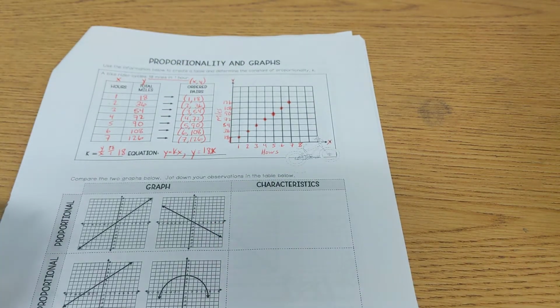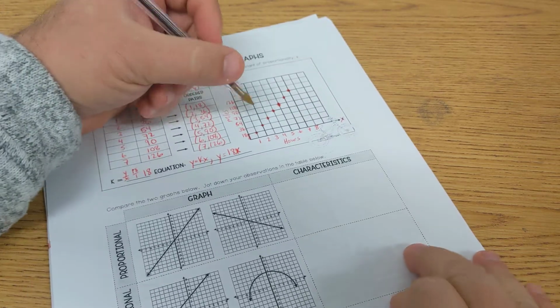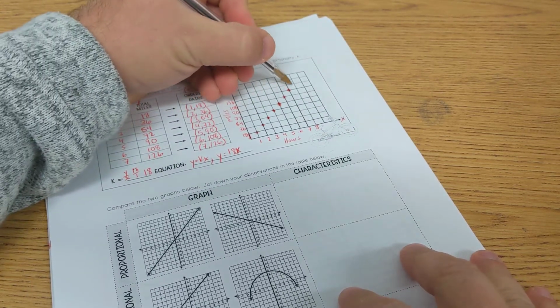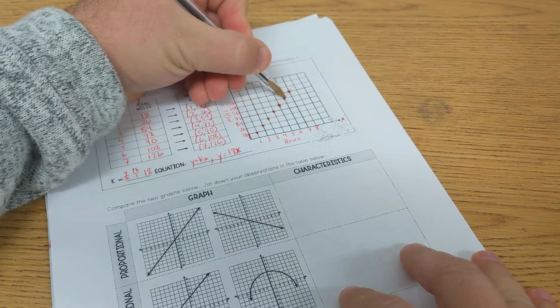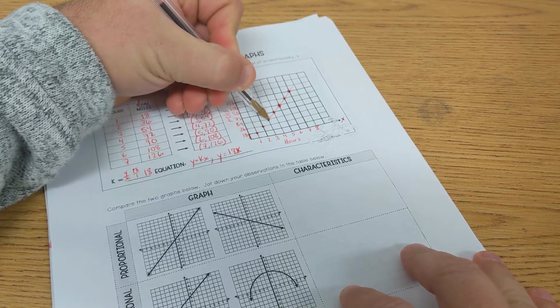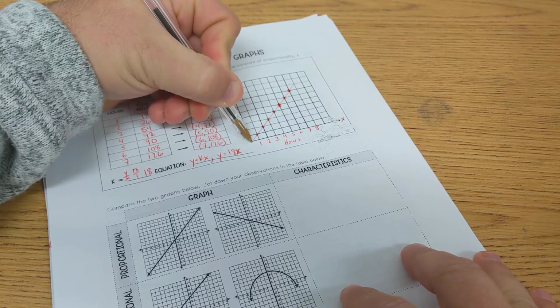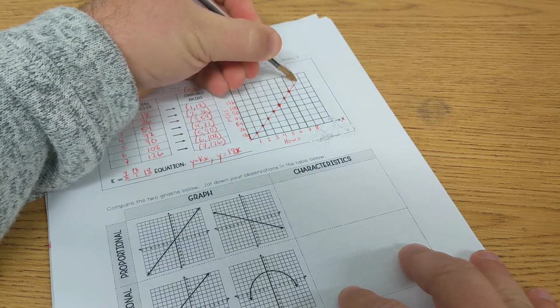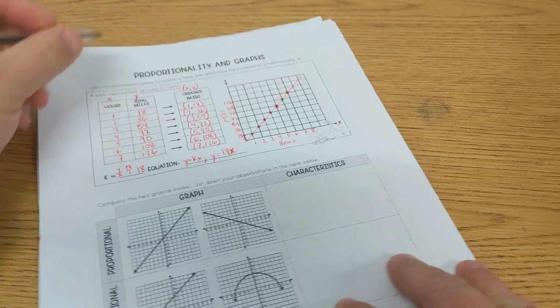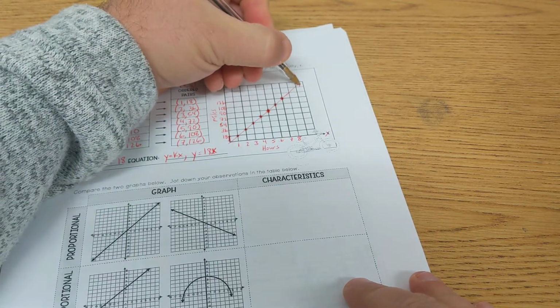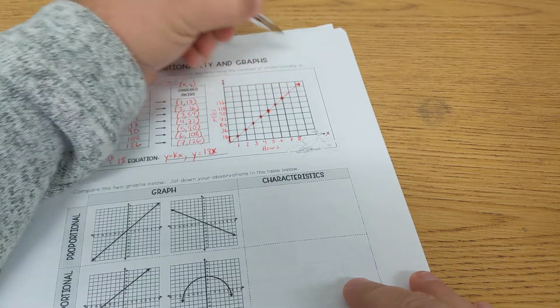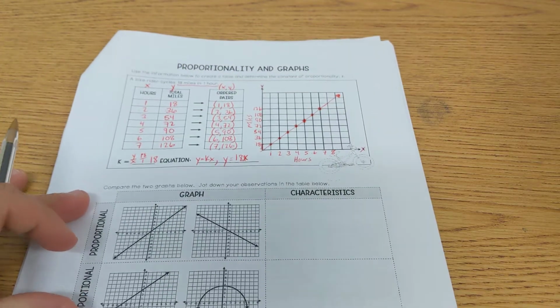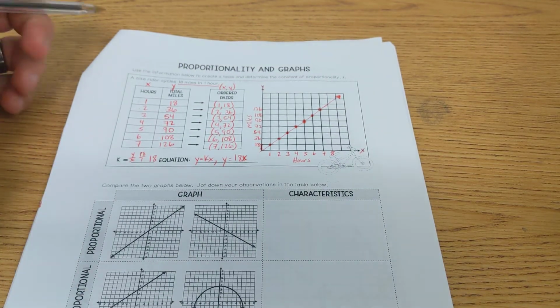Now, I don't have a ruler here with me. All right, but get something, if you can, a straight edge, and draw a line through those. Okay, make sure you put that little arrow out there on the end, because it looks like it could keep going.